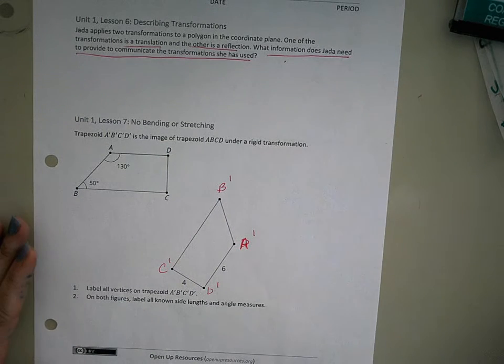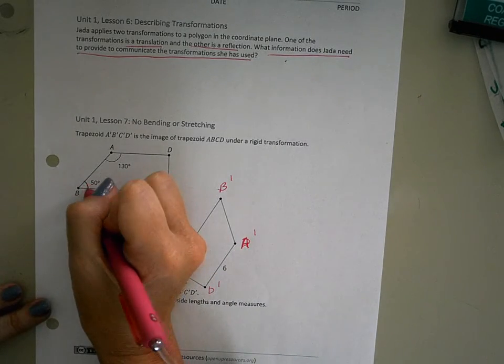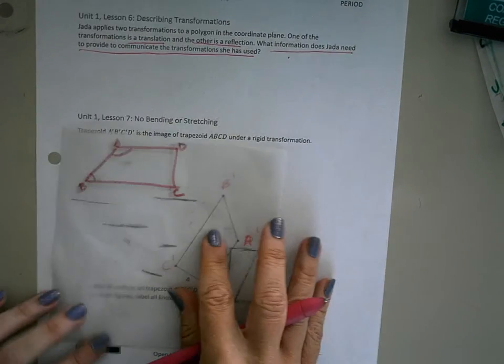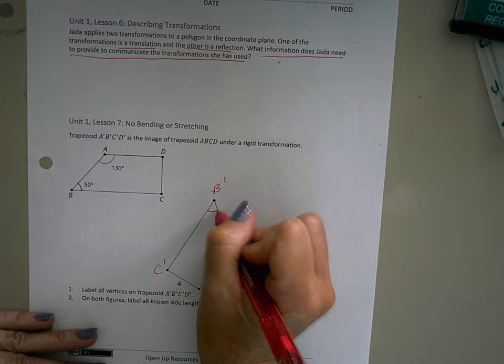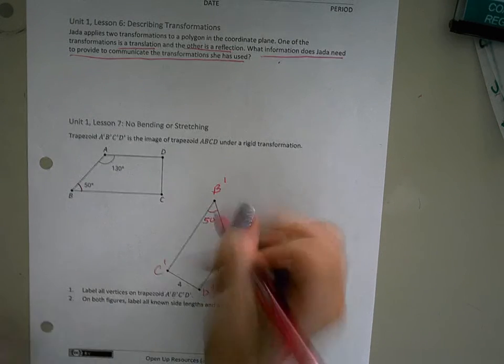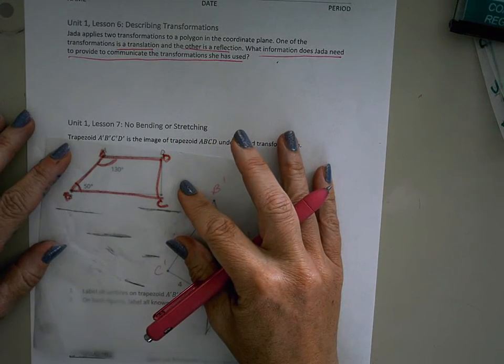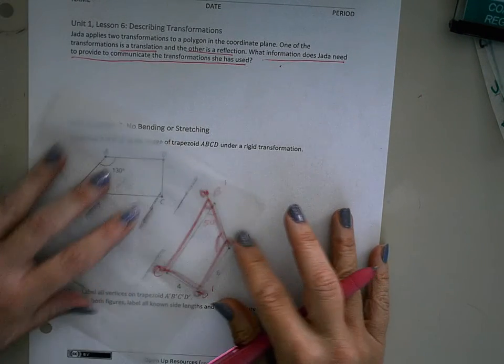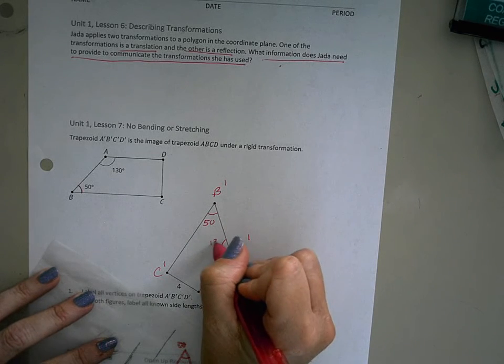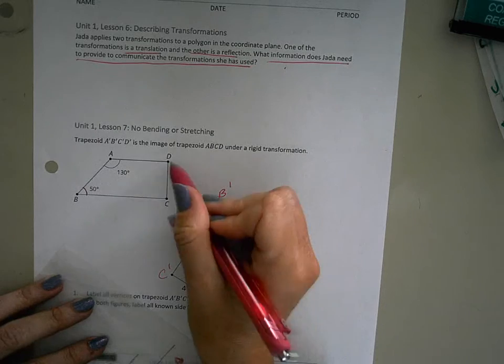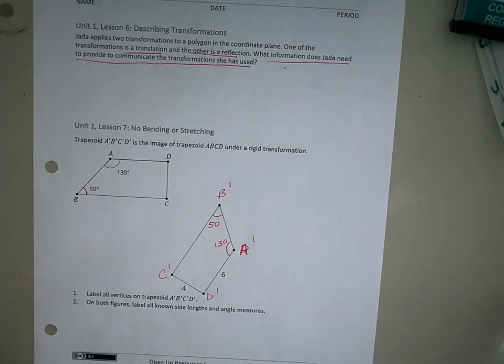On both figures now, label all known side lengths and angle measurements. So again, corresponding angles and corresponding side lengths are congruent. Angle B is 50 degrees, which means that B prime, look at that, is also 50 degrees. So I can label that. Angle A, 130 degrees, which, over here, angle A prime is also 130 degrees.